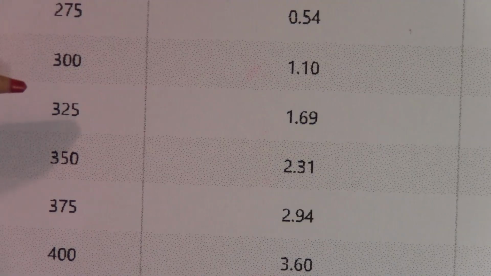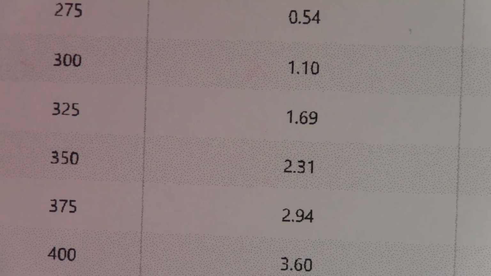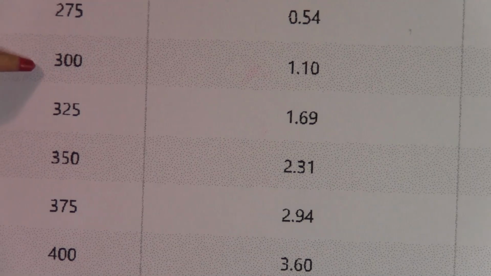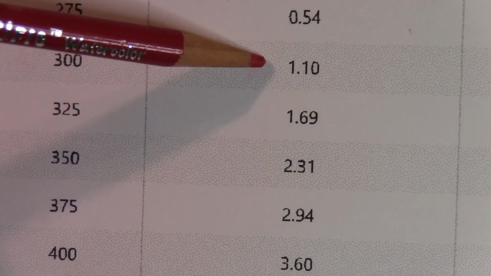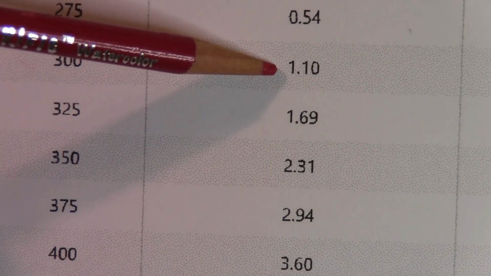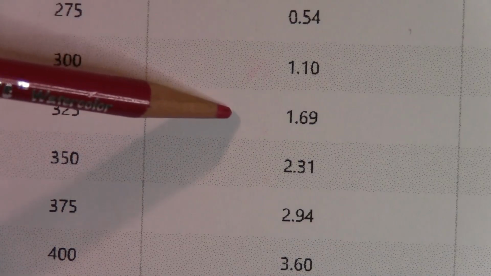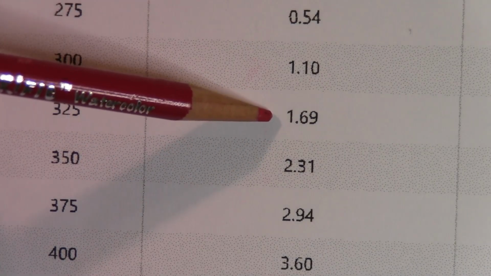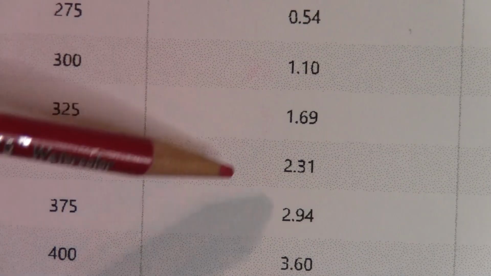So I start my drop table at 300 yards since I'm flat out to 300 yards, my maximum point blank range. So at 300 yards on 1.1 MOA, you're rounding this, is 4 clicks. 325 yards is 1.69 MOA. That rounds to 7 clicks up.